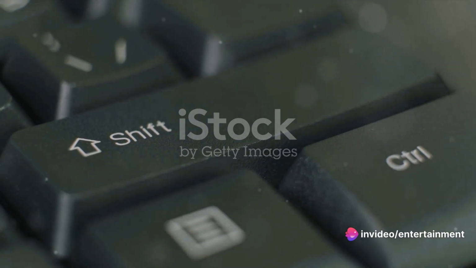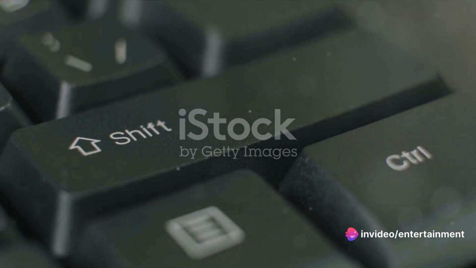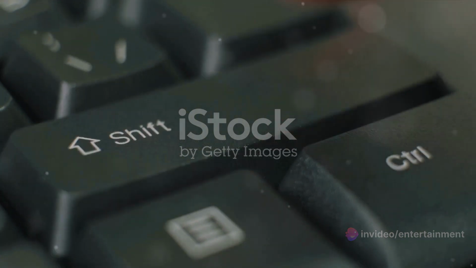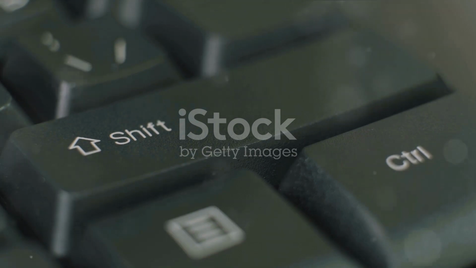Moving on, the R key rotates your selected object, while S scales it. And just like with the Move command, you can constrain these transformations to a specific axis by pressing X, Y, or Z right after R or S.